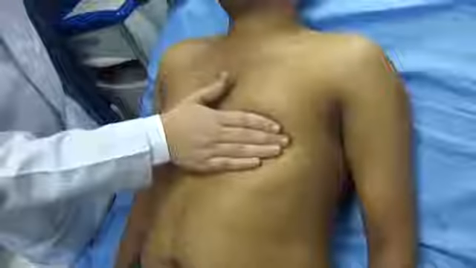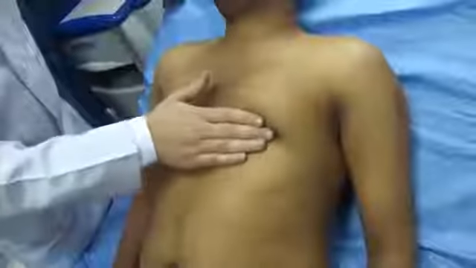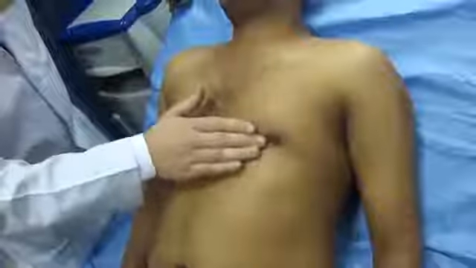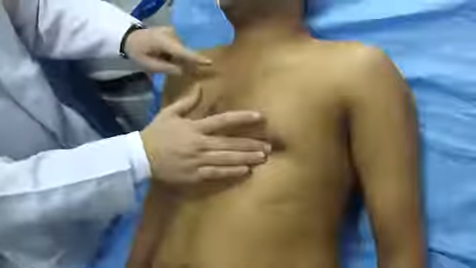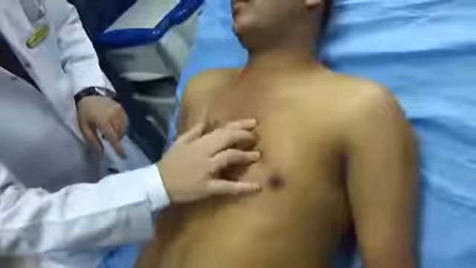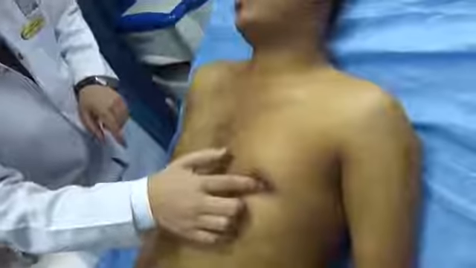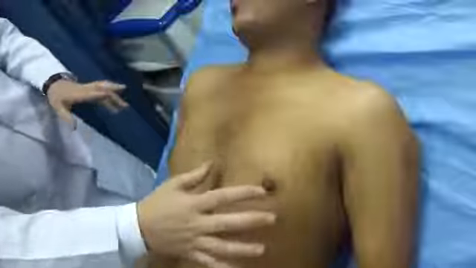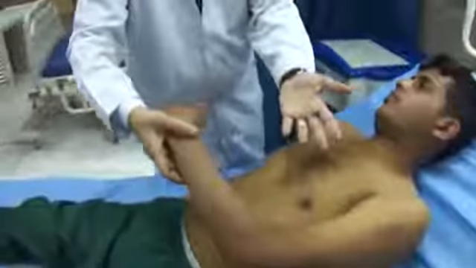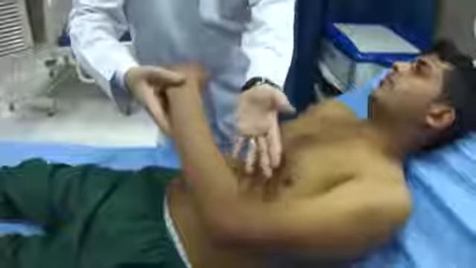In the examination of the precordium, we had already described this issue. This is the apex beat, and one should count from the sternal angle here to check whether it is displaced or not. After the apex beat, one should check for the axillary lymphadenopathy. We had already examined this during the general examination.